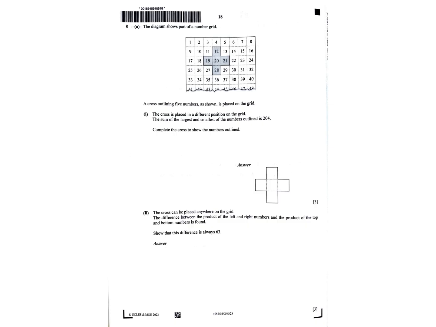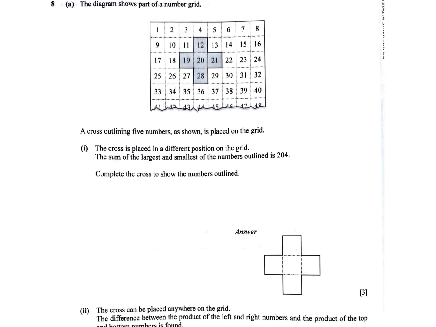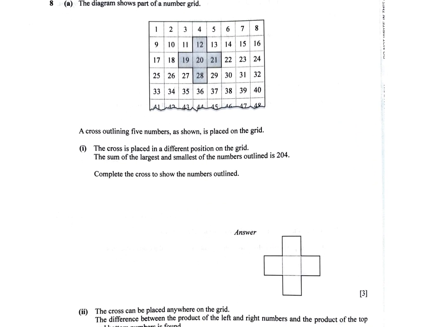No, you pay attention to this one. Okay, next one is this one. Let me go through this one very quickly first. When you all look at this kind of question, don't be scared. Just follow the instructions. It says the cross that you see up there is placed in a different position on the grid. The sum of the largest and the smallest number outlined is 204. Can you complete the grid? So they want you to do this.